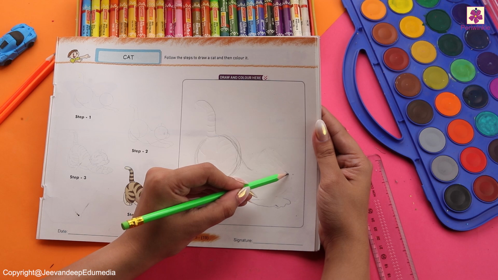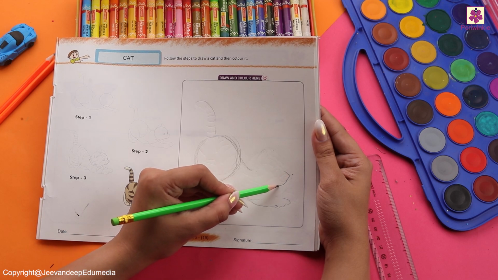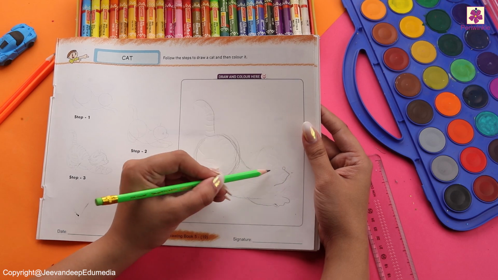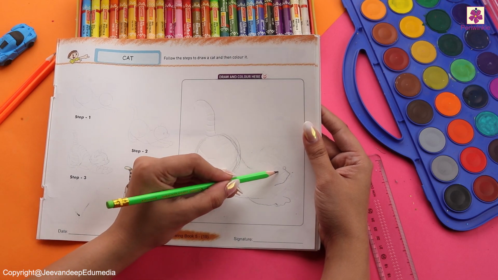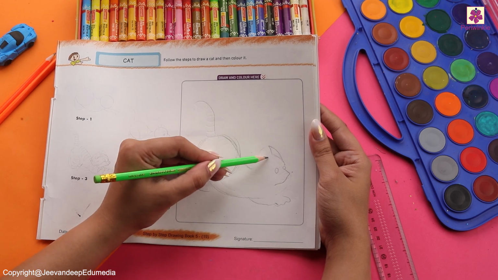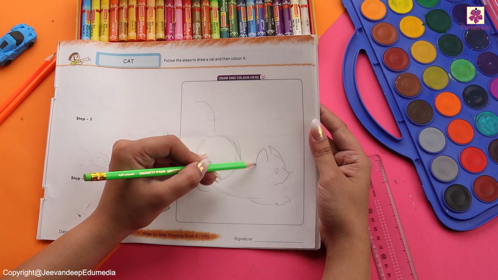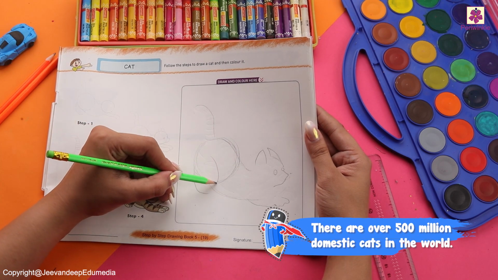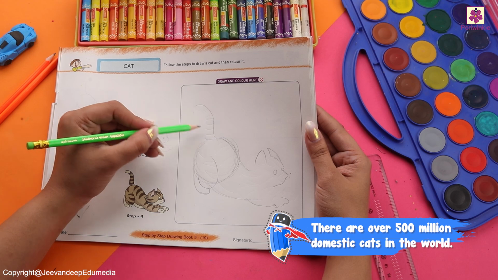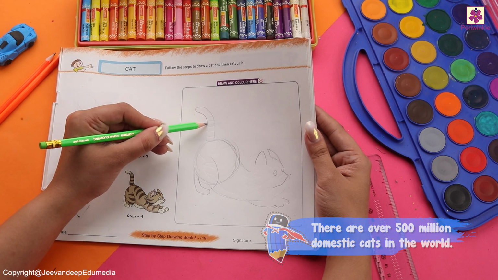Well, if you're not comfortable erasing the circle, then you can start making the face right inside it. Let's start by making the face and then the ears. And after that, let's make these beautiful legs. Once we are done with it, let's make the tail.